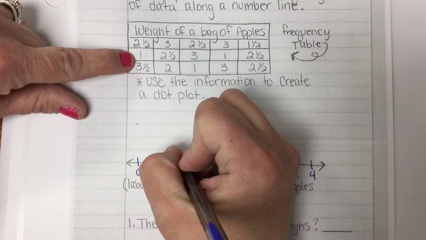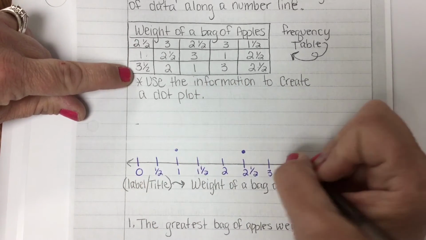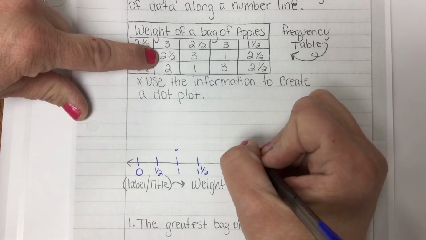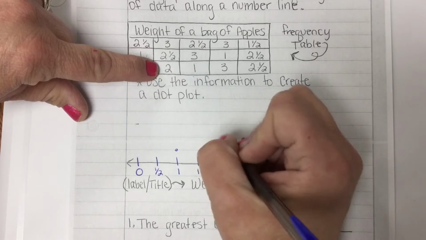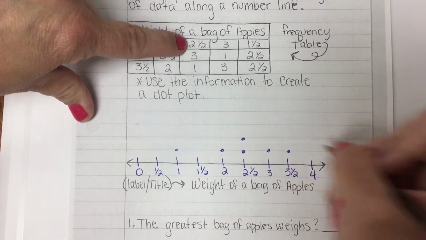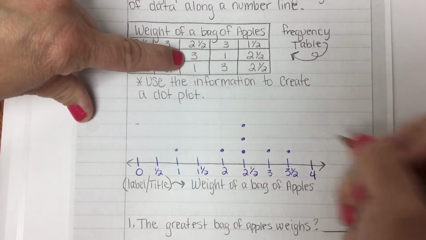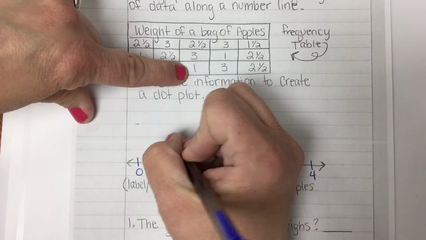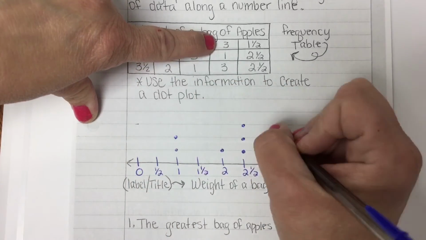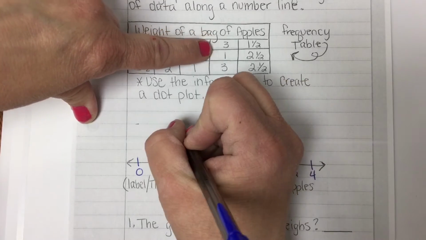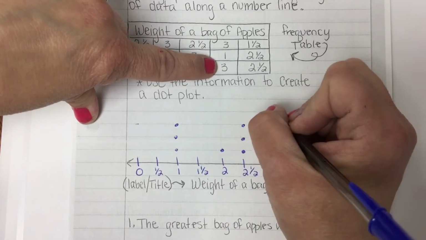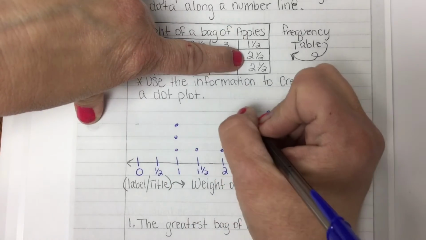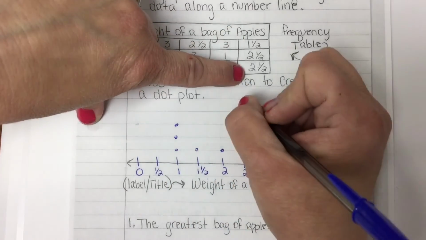1, 3 1/2, 3, 2 1/2, 2, 2 1/2, 3, 1, 3, 1, 3, 1 1/2, 2 1/2, 2 1/2.